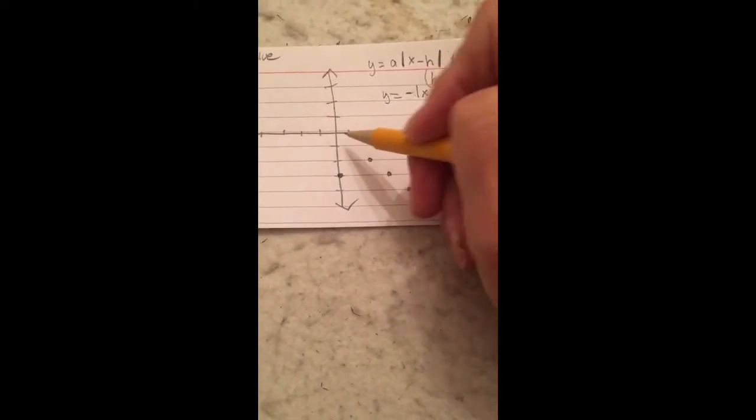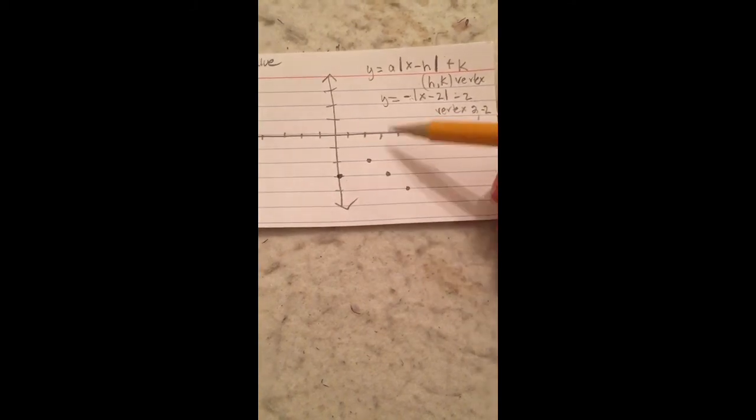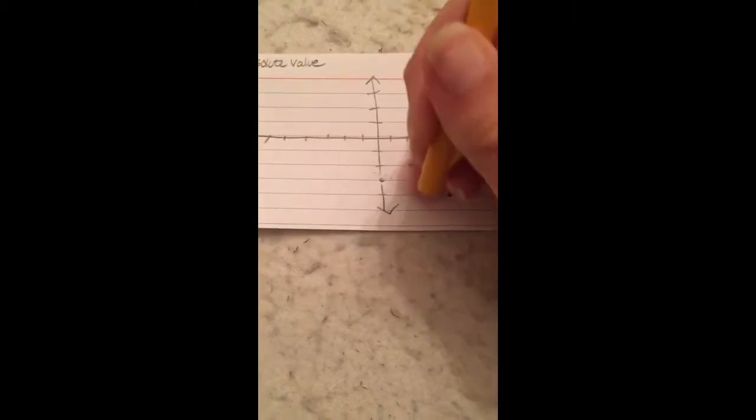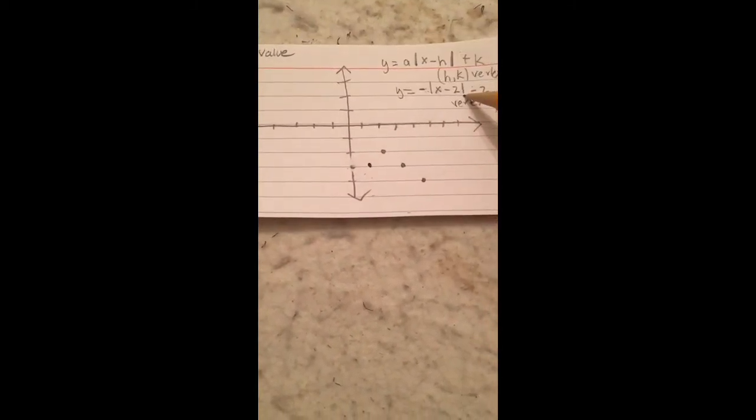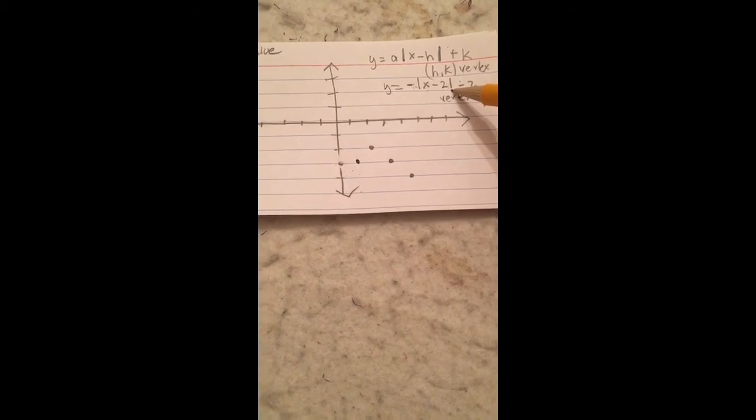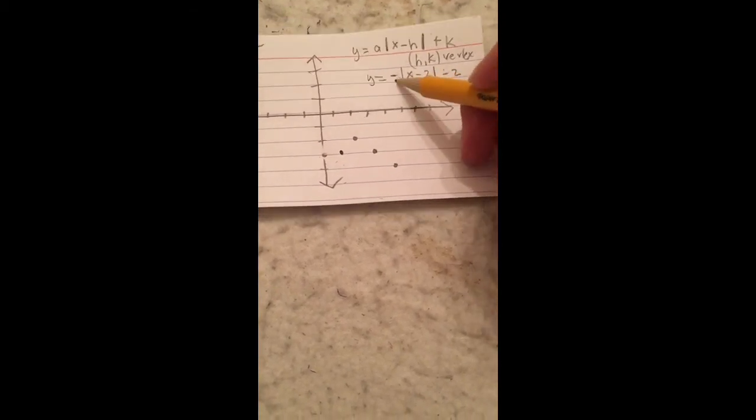We're going to plug in over here. Oops, this one I plugged in at the wrong place. I'm off by 1. Let's move it over. This needs to be here. Okay, now I'm going to plug in 0. 0 minus 2 is negative 2. Positive 2 for absolute value. Negative 2 minus 2 is negative 4.